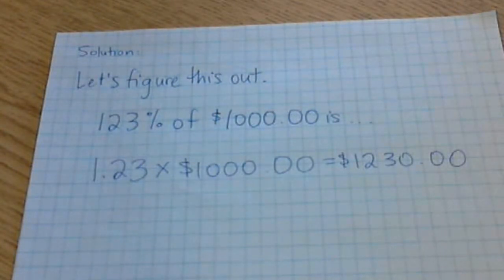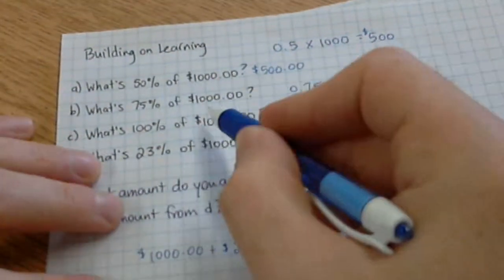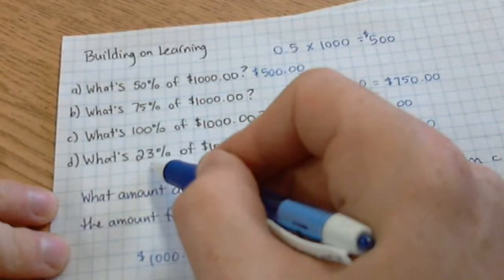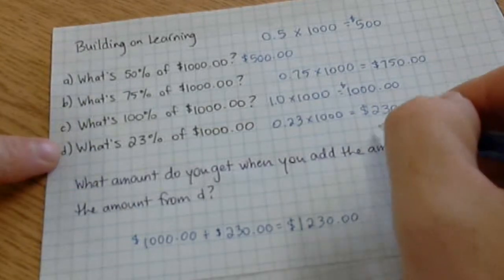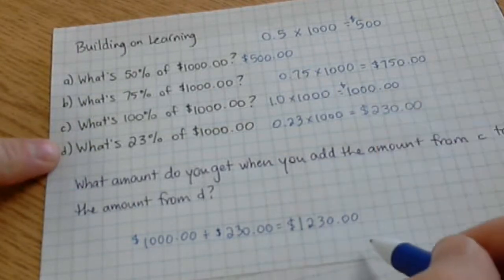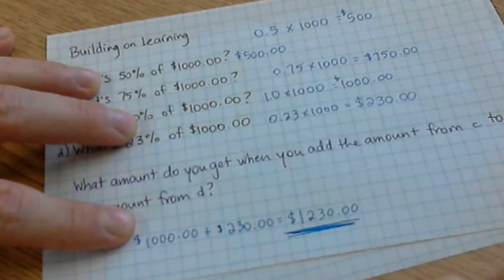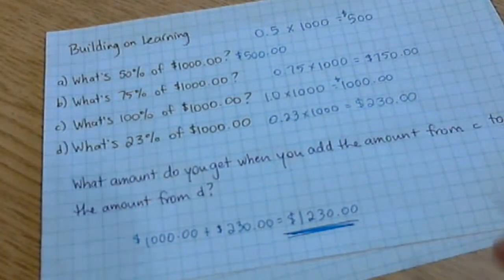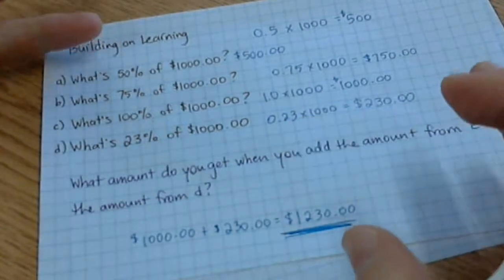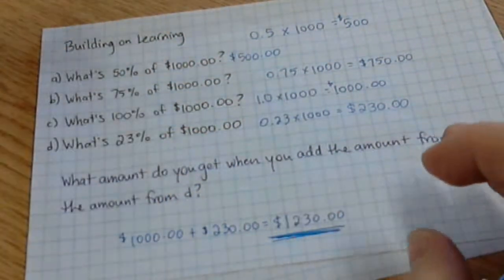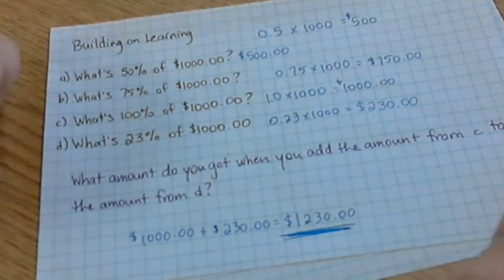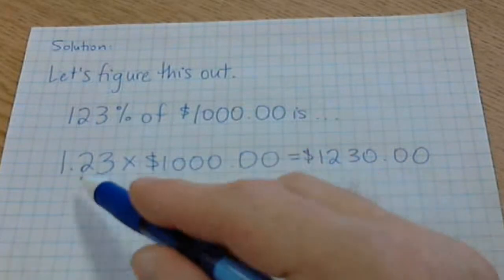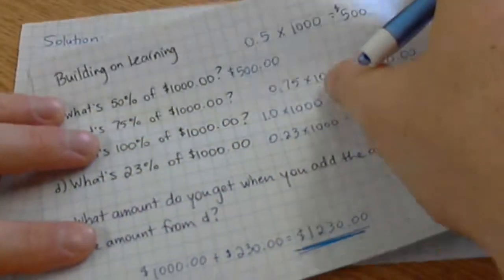Secondly, you'll notice from back here, if I break 123% down into 100% and 23%, and I figure out what 100% of 1,000 is and then 23% of 1,000, and I add those numbers together, I get the same answer, $1,230. So if you want to find out what 100% or 140% of a number is, you can find out what 100% is and 40% is of that number and then add those two together. Or you can convert to a decimal and figure it out that way. Okay? So that is percents greater than 100.